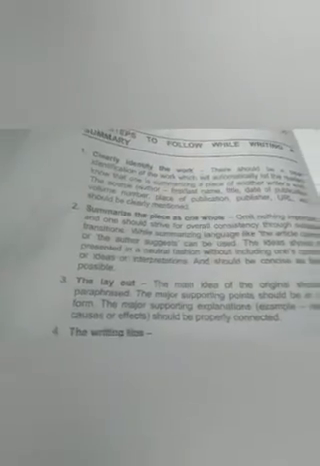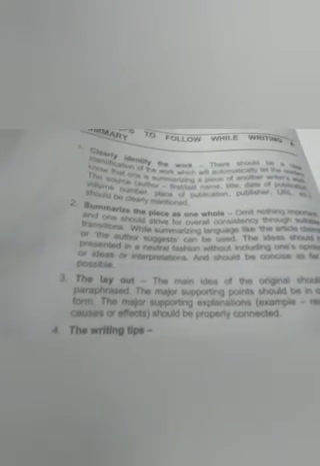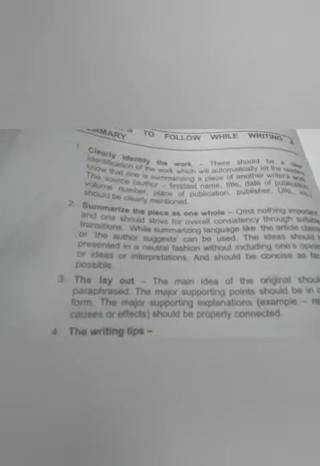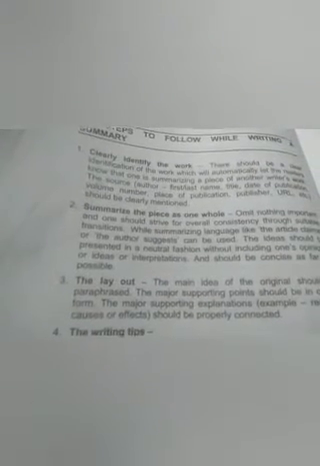3.7 Steps to follow while writing a summary. 1. Clearly identify the work. There should be a clear identification of the work, which will automatically let the readers know that one is summarizing a piece of another writer's work. The source, author's first or last name, title, date of publication, volume number, place of publication, publisher, URL, etc. should be clearly mentioned.